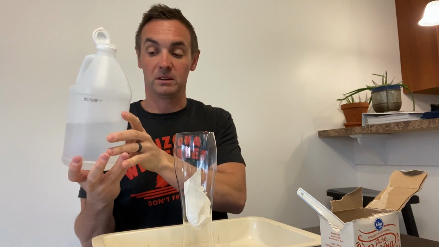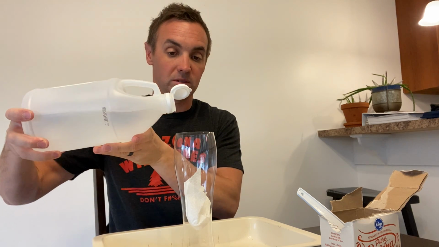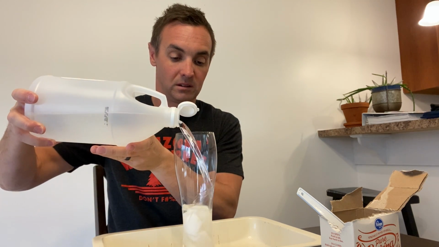I got a tray here to absorb any mess that could be caused from this volcano reaction between these two. So I'm gonna add some vinegar in here and we'll see what happens. As you can see, it's beginning to react. You can see the gas, this carbon dioxide being released.